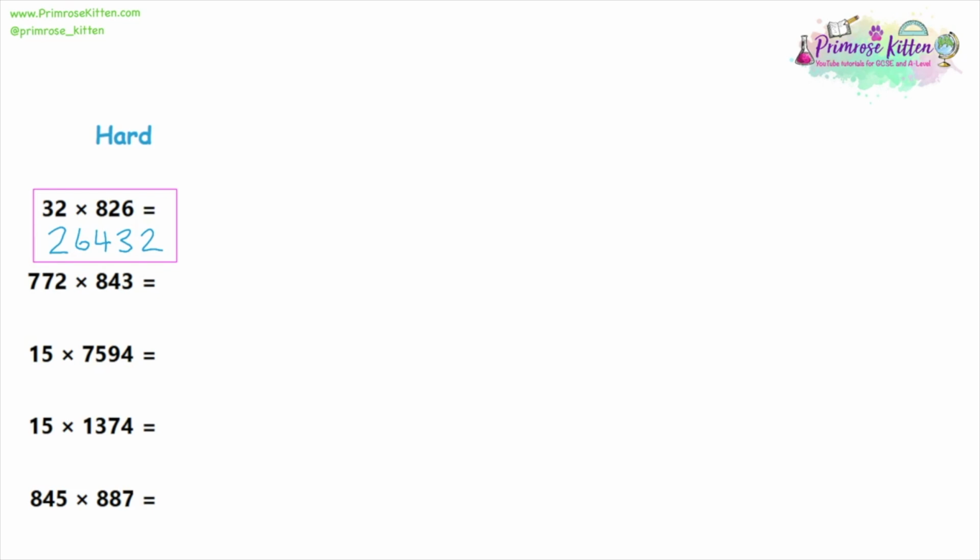Moving on to question 2, we have 772 multiplied by 843. You'll notice that I haven't bothered to swap the numbers around. When I am saying put the largest number on top, I'm talking about in terms of number of digits. Since these are both 3-digit numbers, it isn't really going to make a difference.